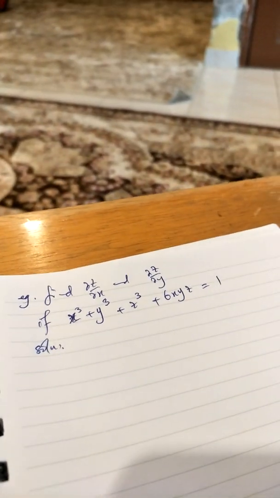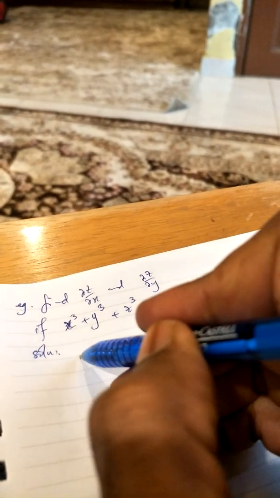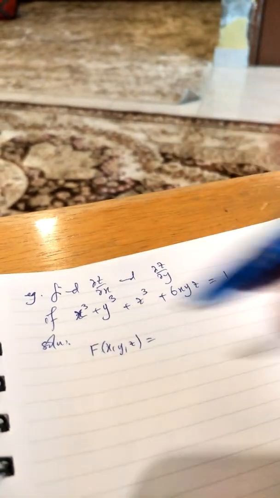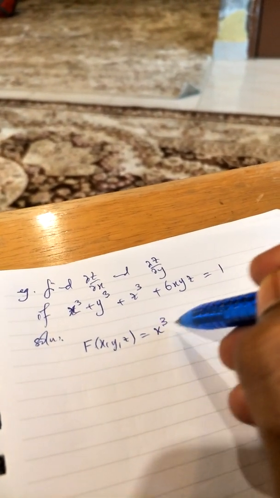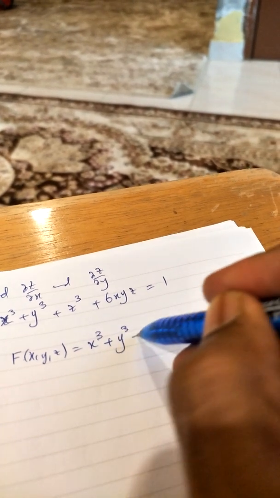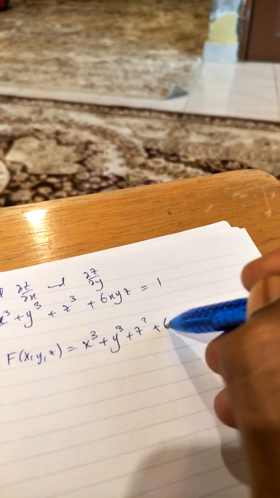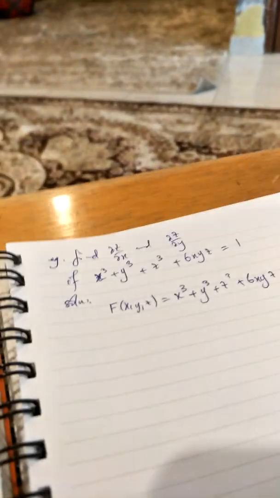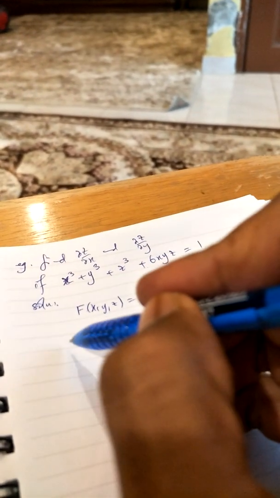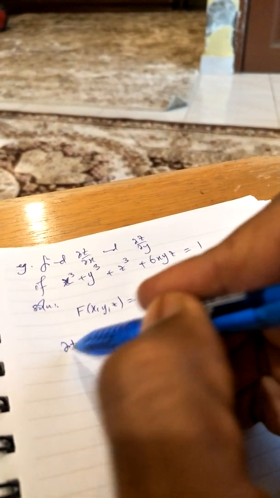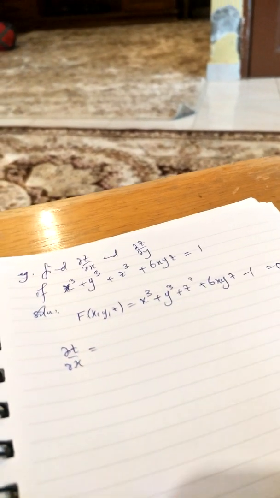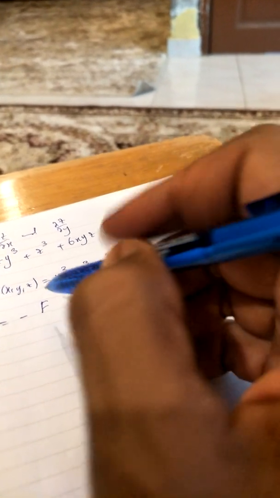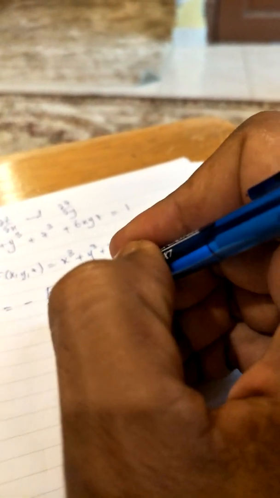First of all, we need to identify our function. Our function f of x, y, z is given by bringing everything to one side: x cube plus y cube plus z cube plus 6xyz minus 1 equal to 0. Then del z del x is negative fx over fz.